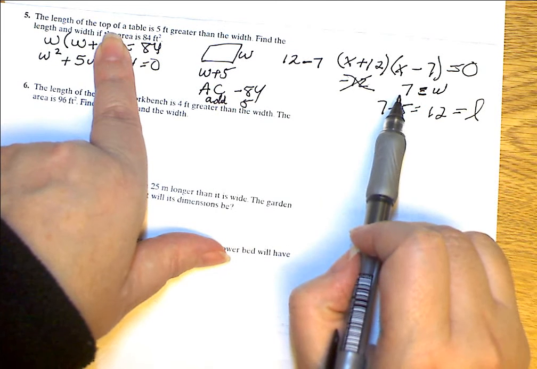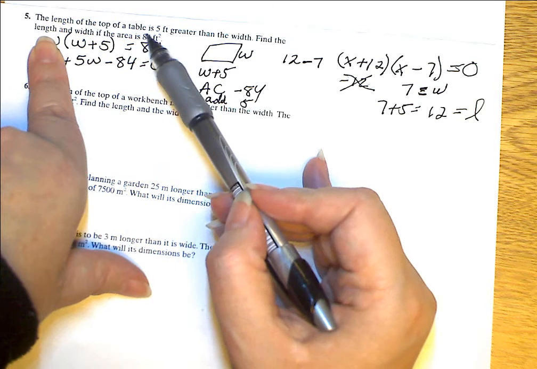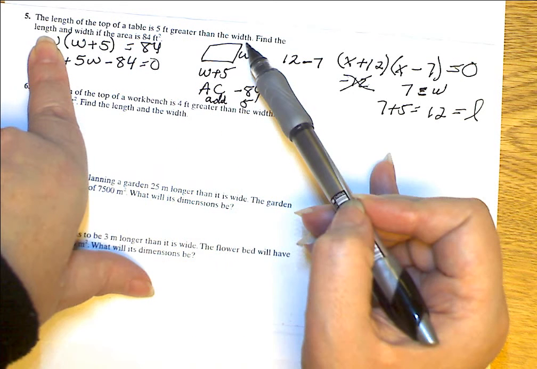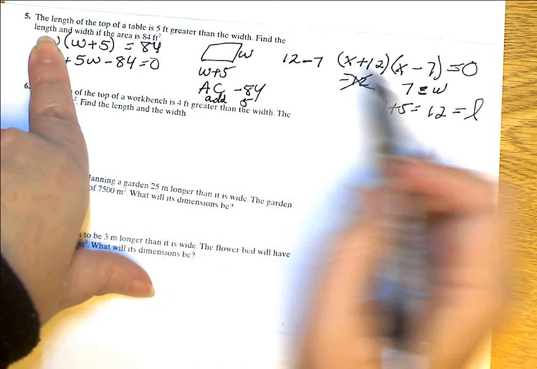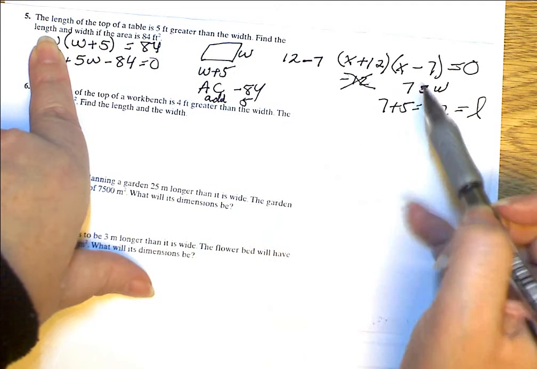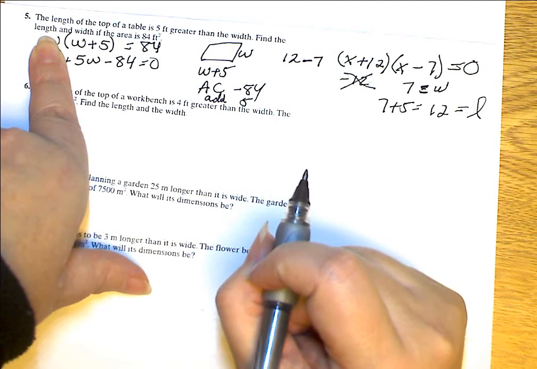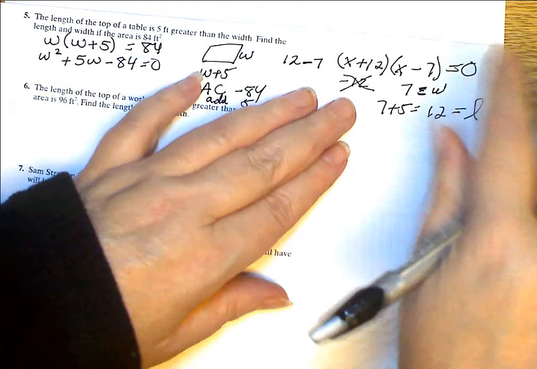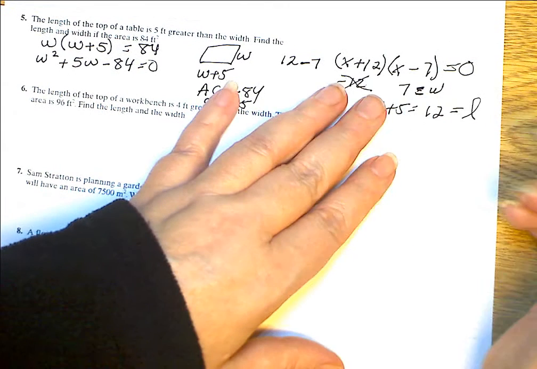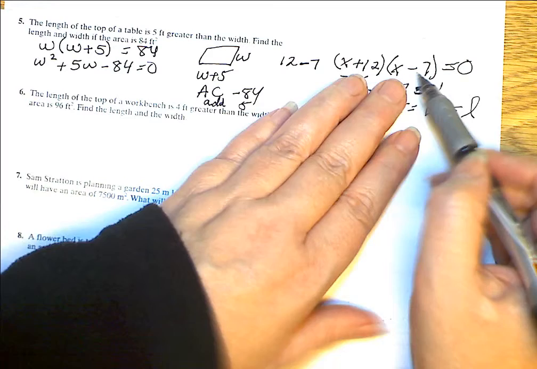Okay, it says the length of the table is 5 greater than the width. So if the width is 7, you'd go 7 plus 5, which gives you 12 for the length. Does that make sense? Do you understand up to this point? Okay.